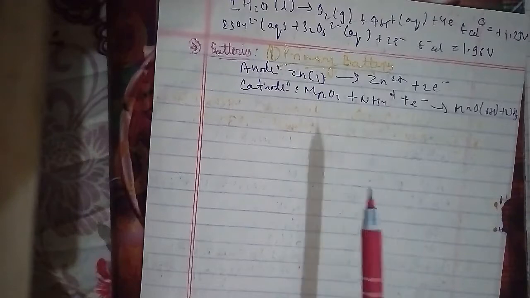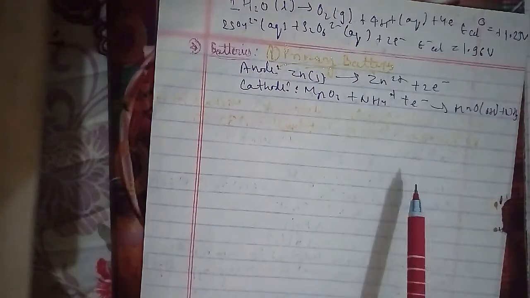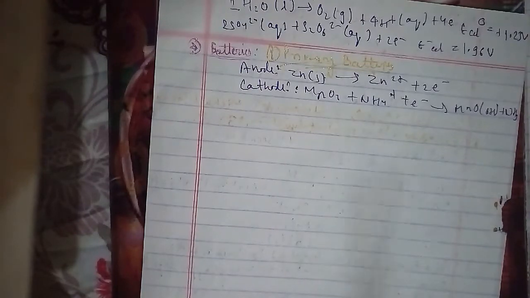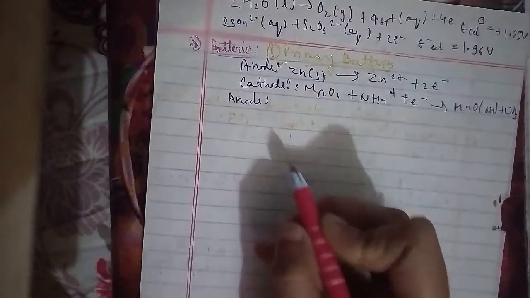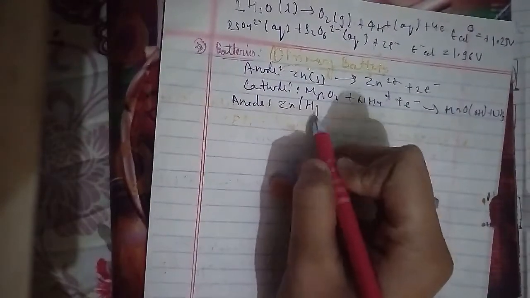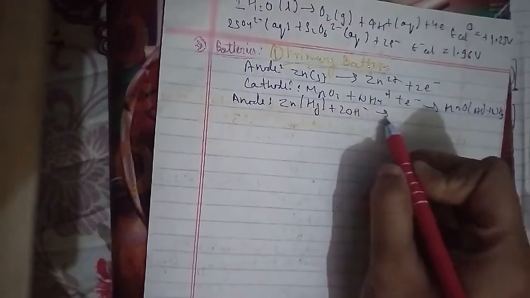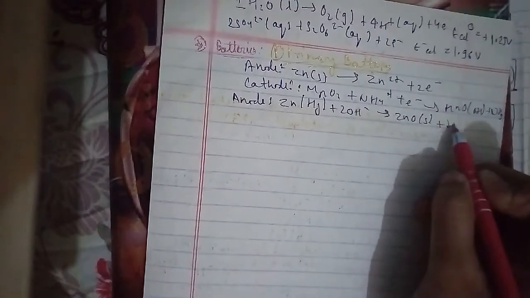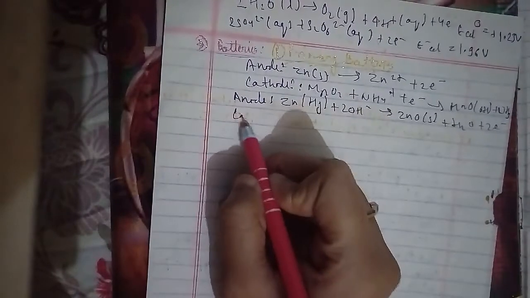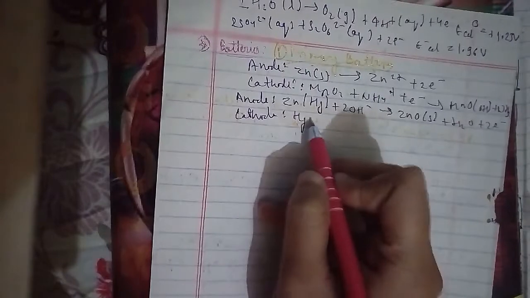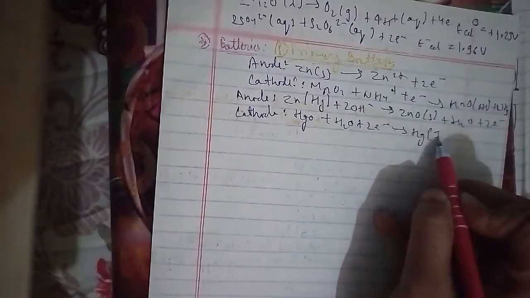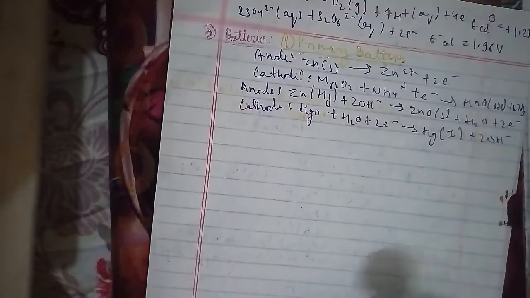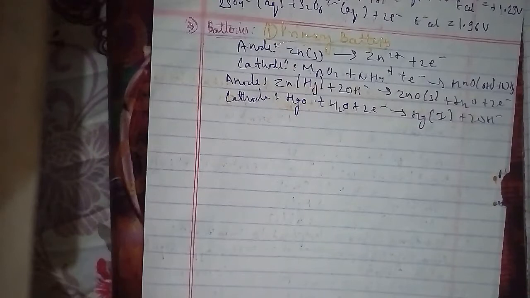At the anode we have Zn(Hg) + 2OH⁻ gives ZnO(s) + H2O + 2e⁻. At the cathode, HgO + H2O + 2e⁻ gives Hg + 2OH⁻. The overall reaction can be represented as Zn(Hg) + HgO(s) gives ZnO(s) + Hg(l).